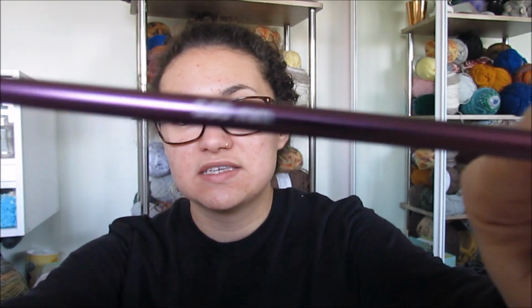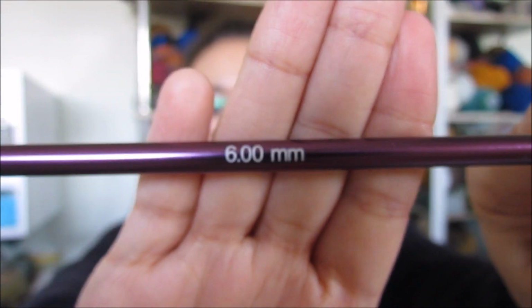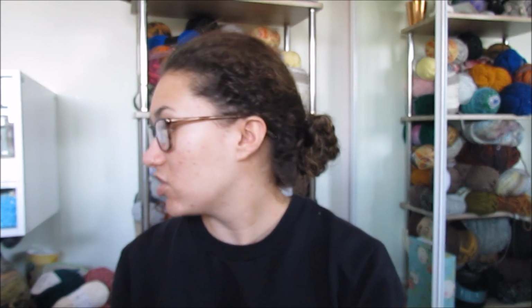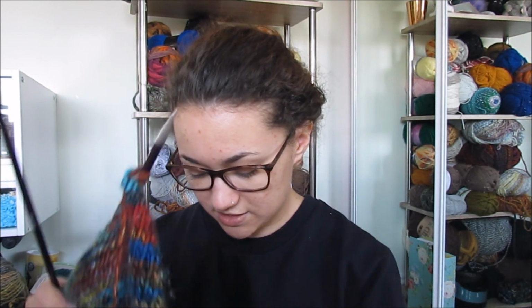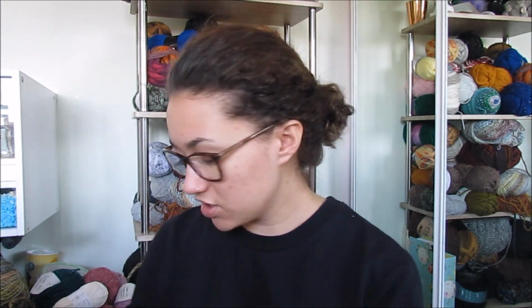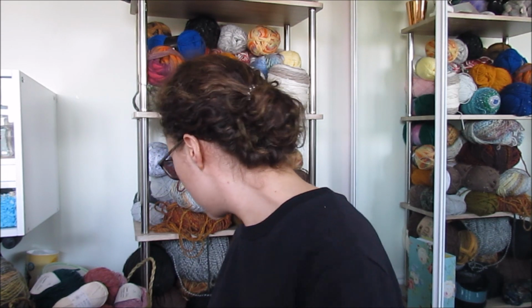And this is the Knit Pro, and this is the 6mm size. You can get different sizes. These I find really easy to knit with. Knit Pro are my favourite make of needles that I knit with. I have a lot of Knit Pro. So yeah, that's another thing that I need to get finished.